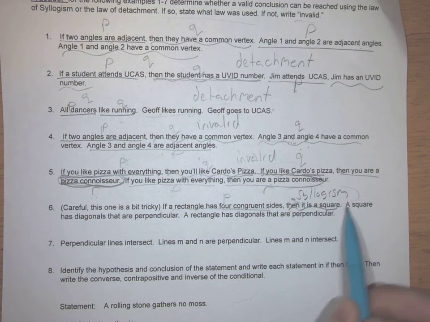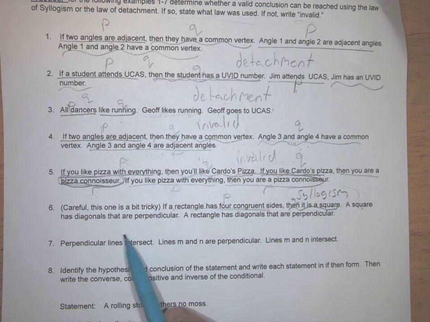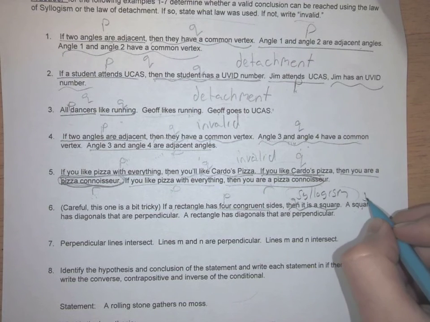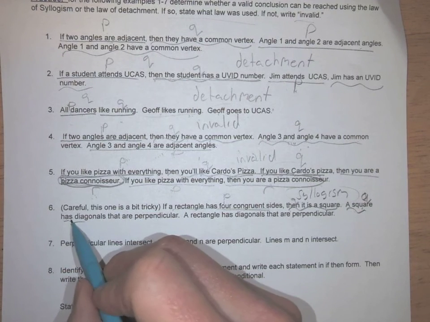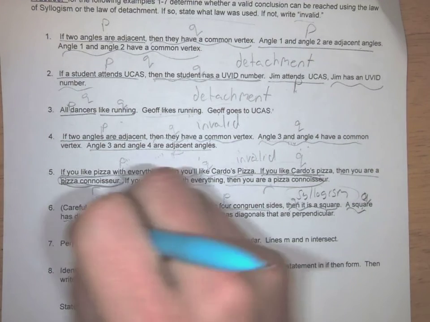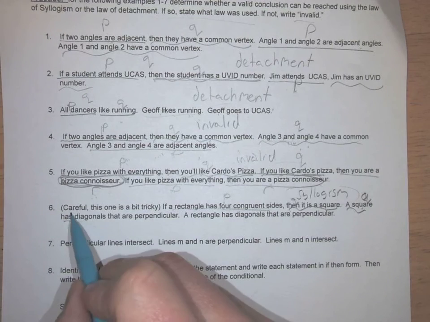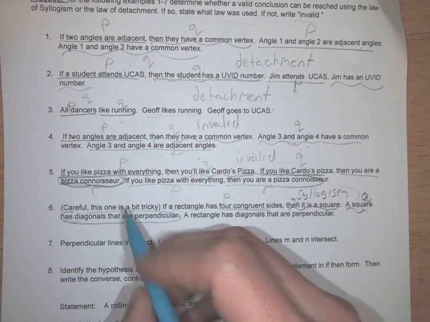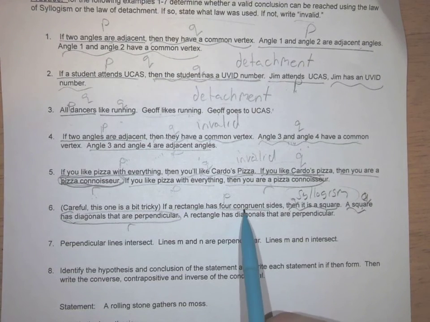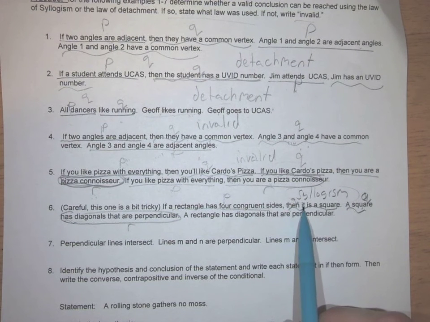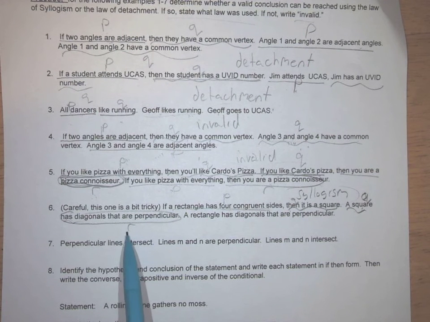Then the next statement starts with square. If it's a square, then it has diagonals that are perpendicular. So I added the if and then, but same idea. So this is if Q, if square, then R, the diagonals are perpendicular. So again, P is that a rectangle has 4 congruent sides. Q is that it's a square. R is the diagonals are perpendicular.